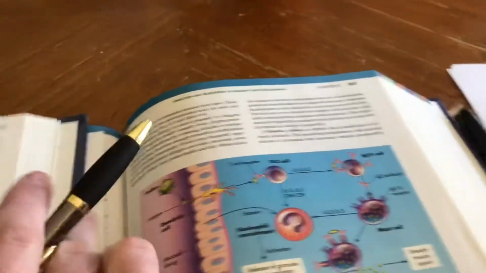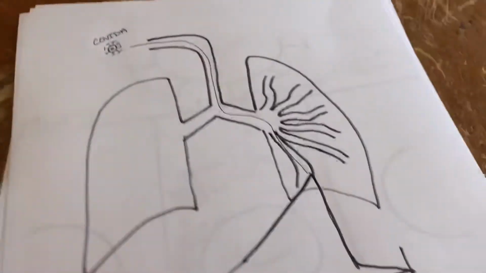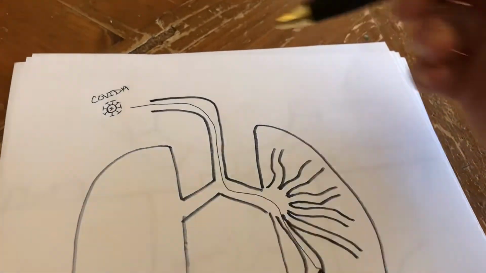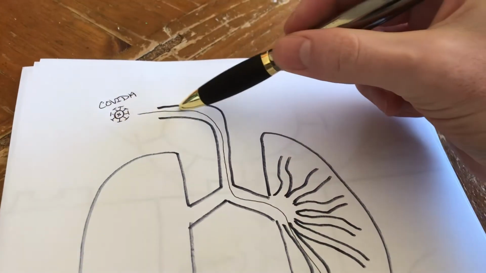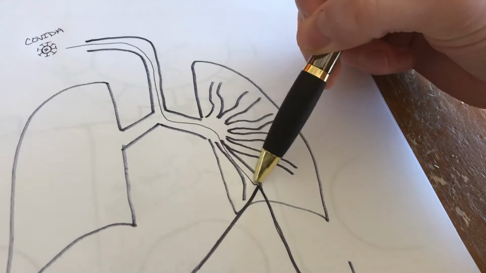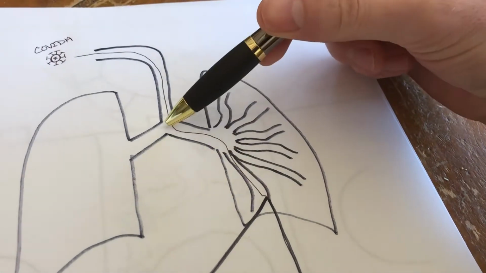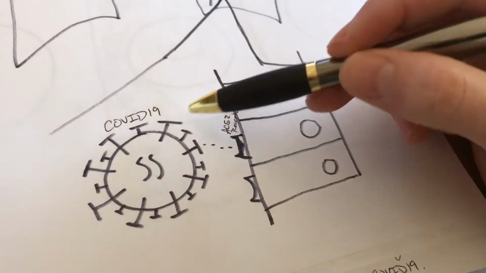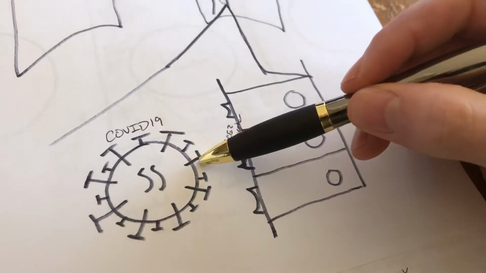When we breathe the coronavirus into our lungs, it is drawn down through our airway into our lungs, and it has to hit certain receptors. And if I magnify this spot up here into much larger, you can see the virus with its little hands sticking out.